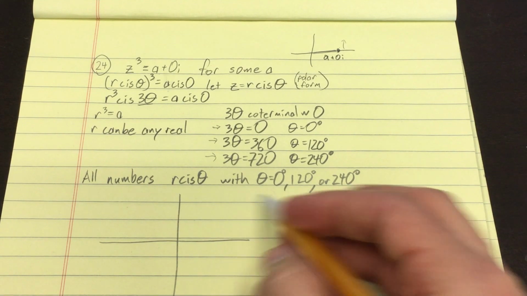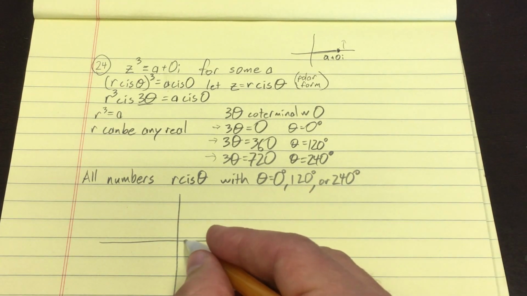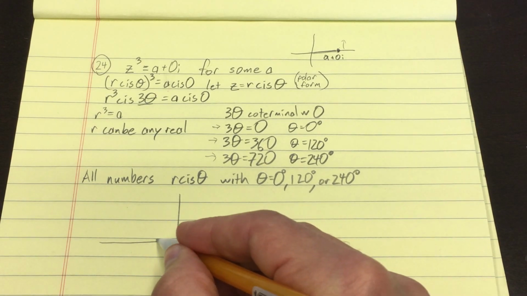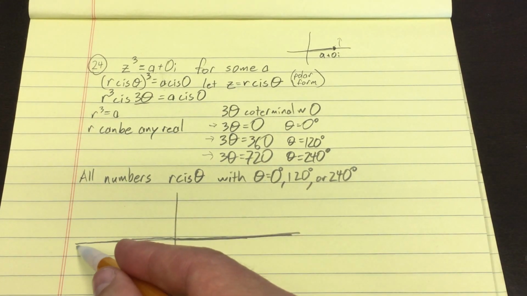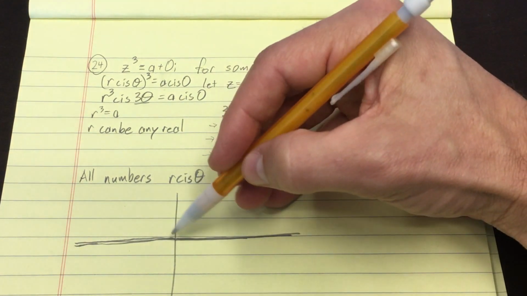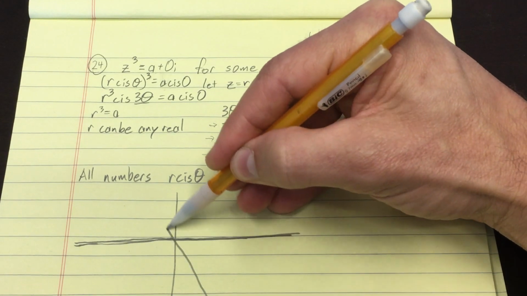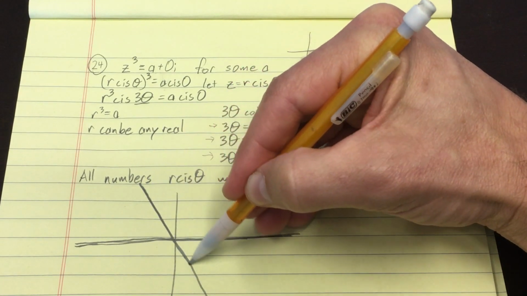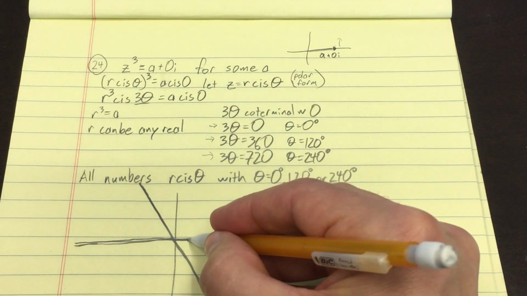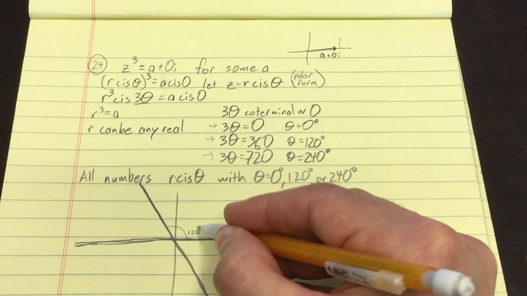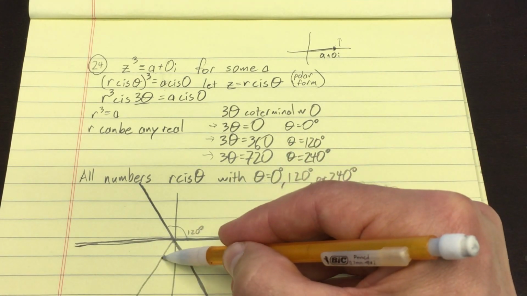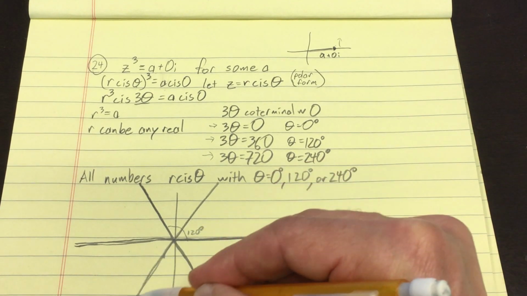Okay, well, if theta is 0, that's all the way along the x-axis, right? Positive and negative, because we're allowing for negative numbers. What does 120 look like? Well, that's right here, and all r's, positive and negative. And what does 240 look like? That's this direction, but it also goes this direction, okay?